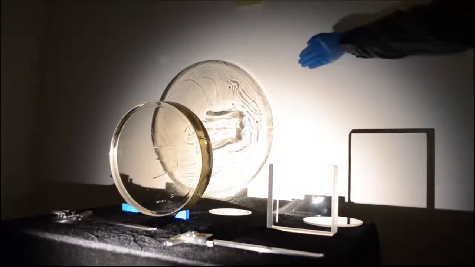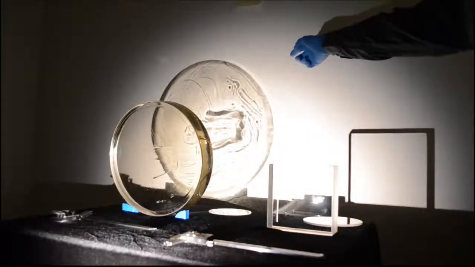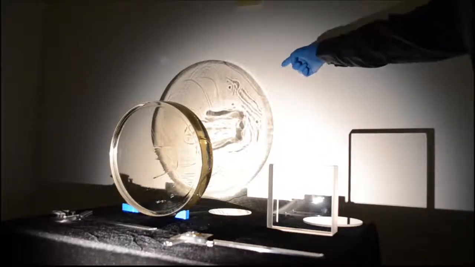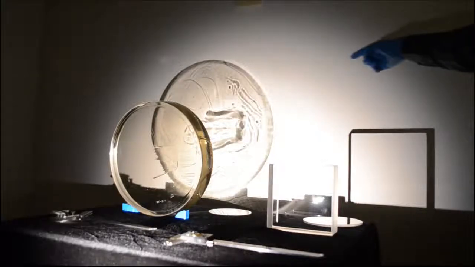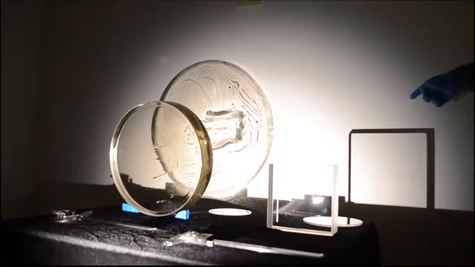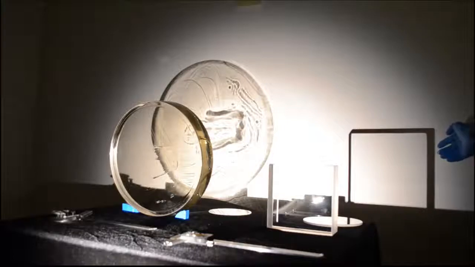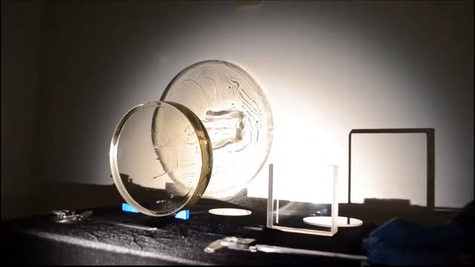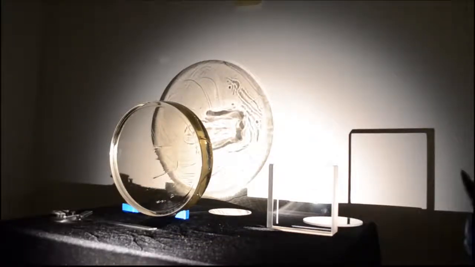You can see the Class 1 Grade D optic has a number of different striae and patterns in its shadow, and the Class 5 Grade A has no visible patterns to its shadow at all. So this is how we can actually qualify the striae within the material.